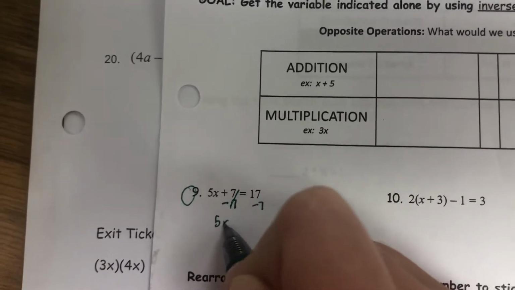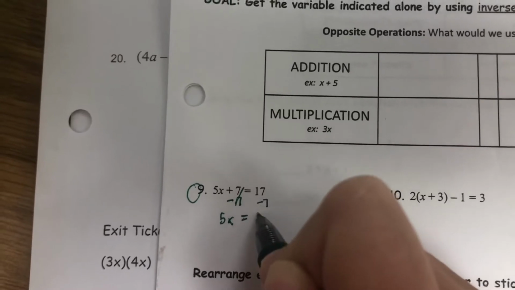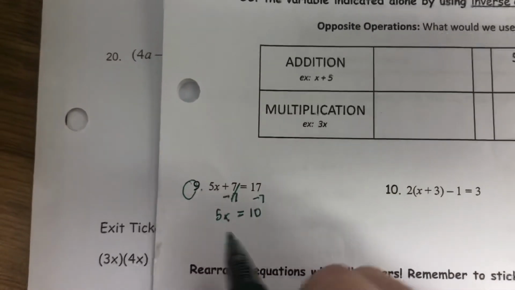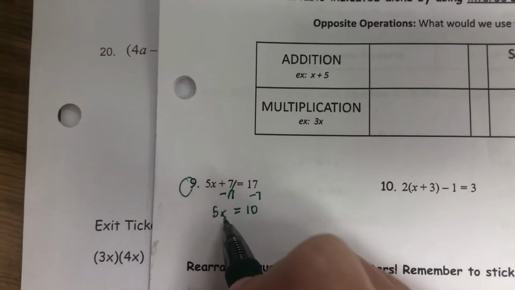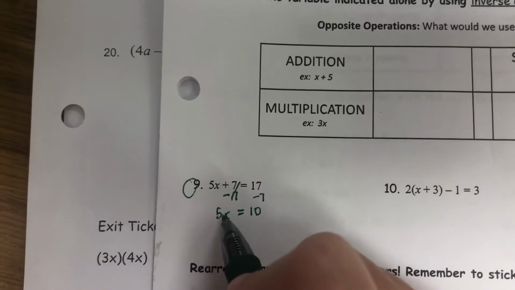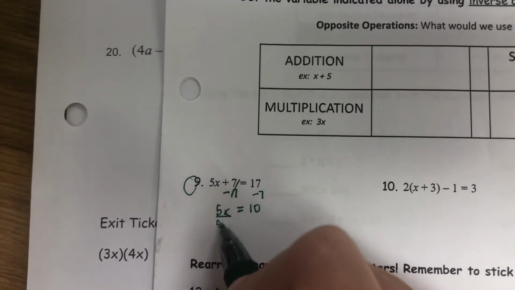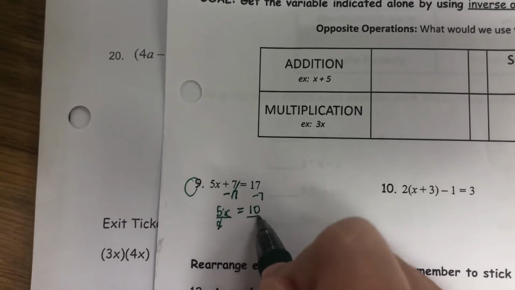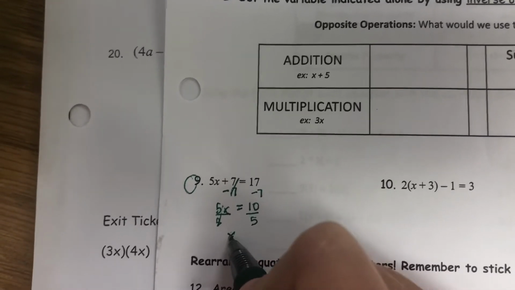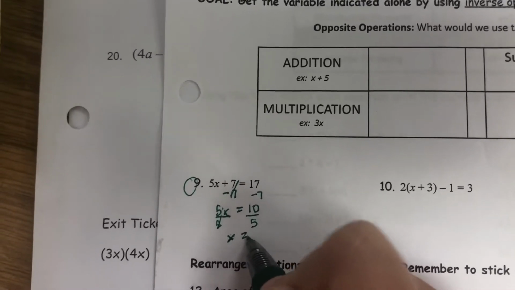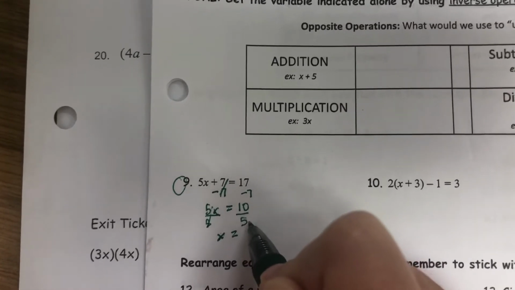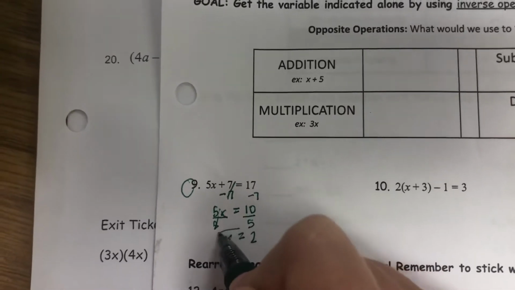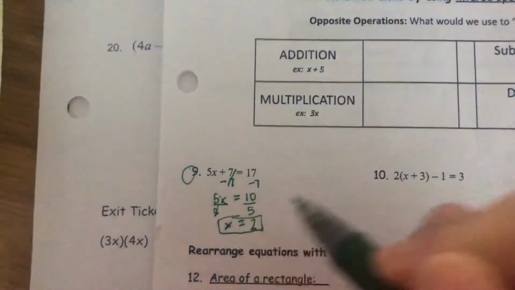You're left with a 5x on this side of the equal sign, and then 17 minus 7 is 10. Now you have a 5x, so the 5 is attached to the x by multiplication. How do you undo multiplication? You undo it with division, so you divide by 5. Divide each side by 5, because what you do to one side, you have to do to the other to keep equations balanced. 10 divided by 5 is indeed 2, and that's how you solve.